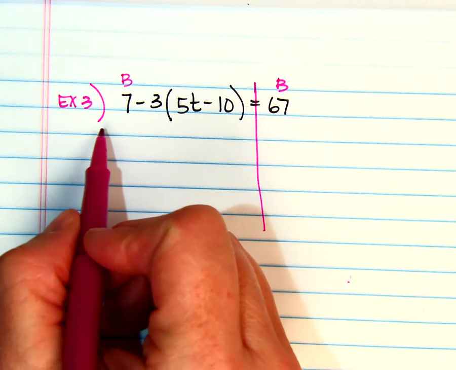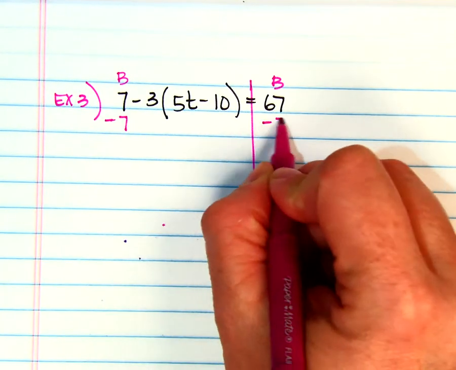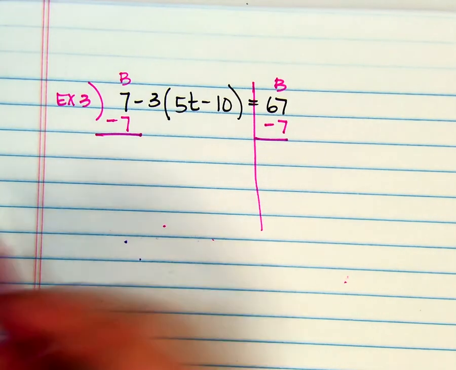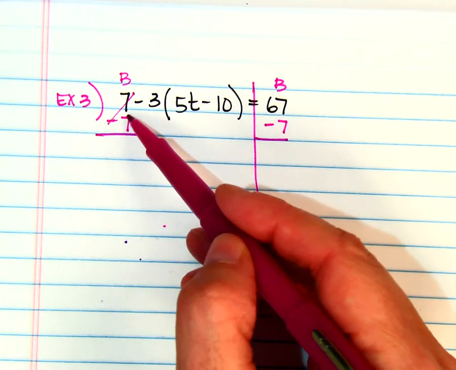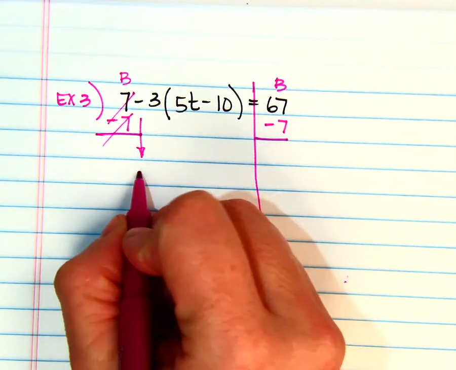So am I still going to get the same answer if I subtract 7 on both sides? I wonder if that's going to work. So 7 minus 7, those are inverses. I'm going to bring down the negative 3.